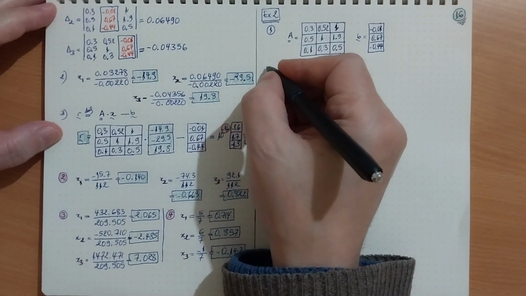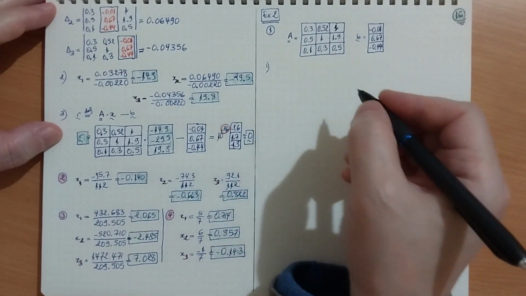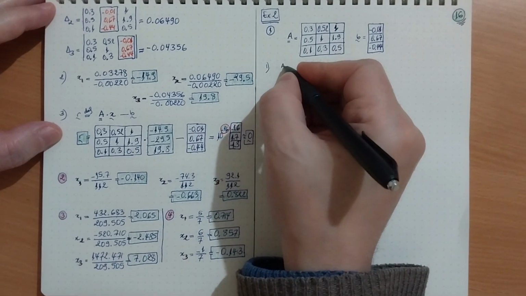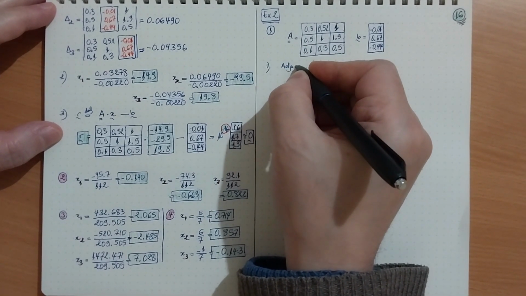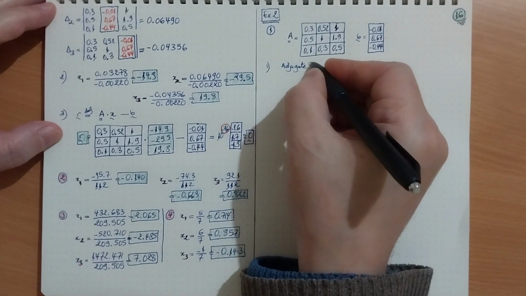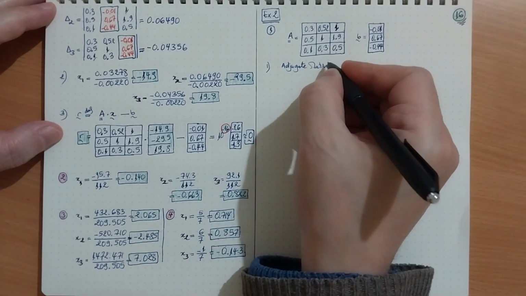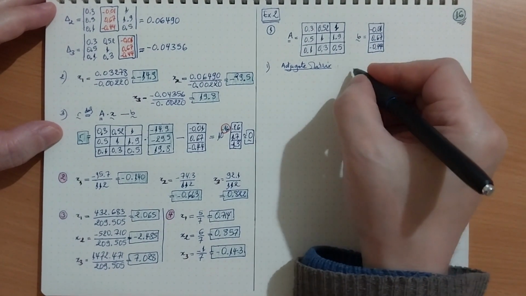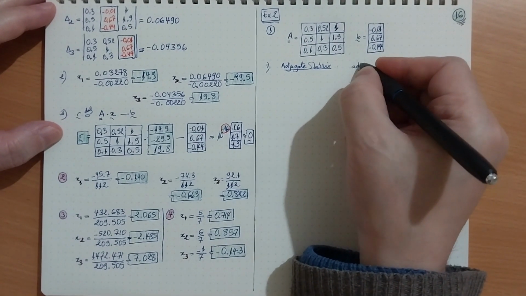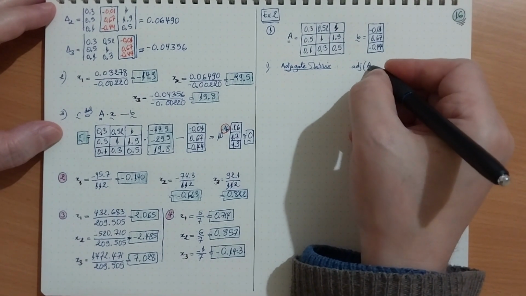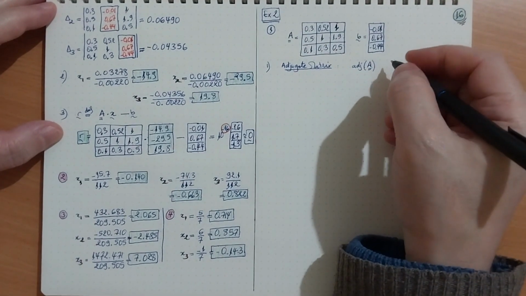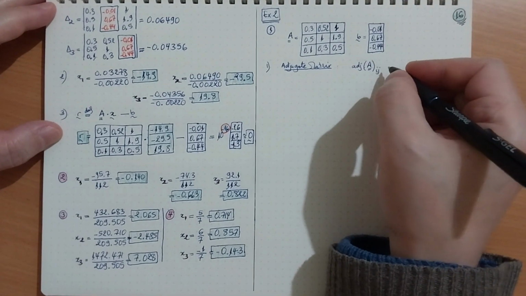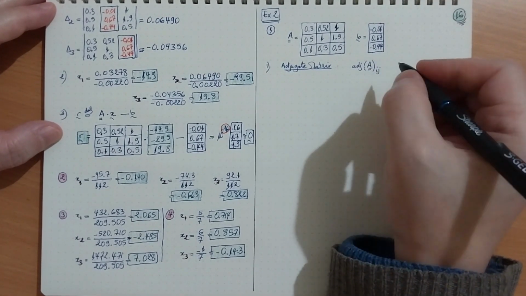First step, we calculate the adjugate matrix. As we have seen in the lecture, the adjugate matrix of A, any square matrix, is defined by the cofactor of the transpose of the element.